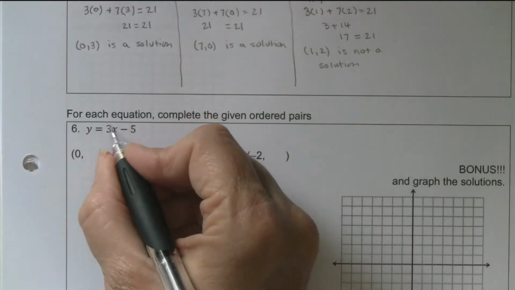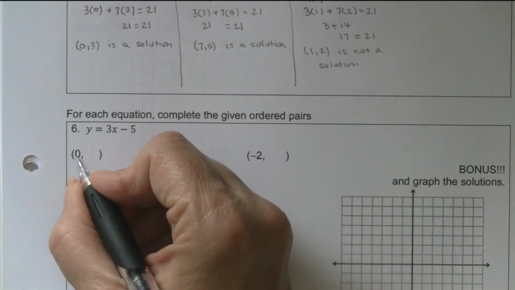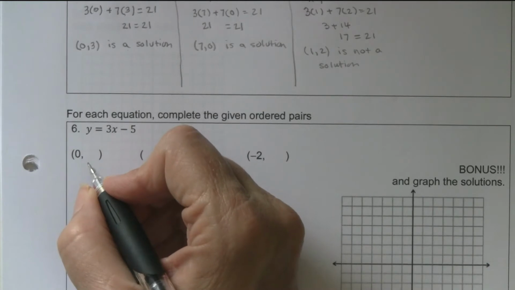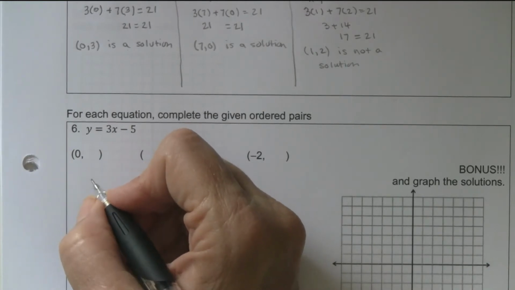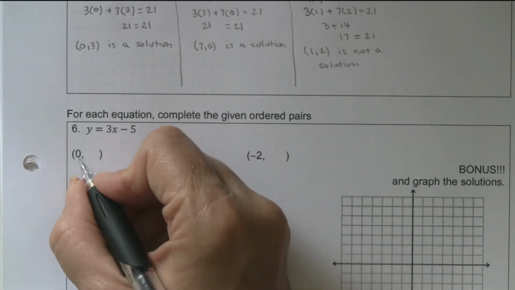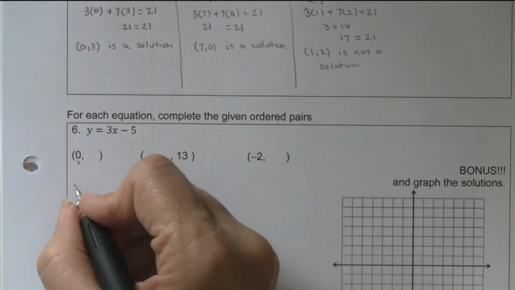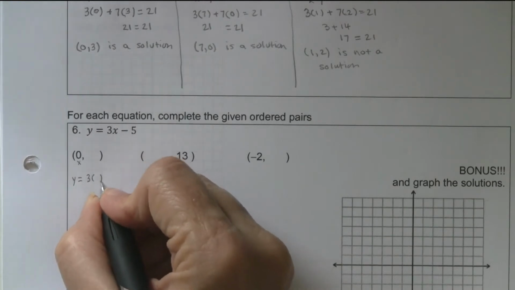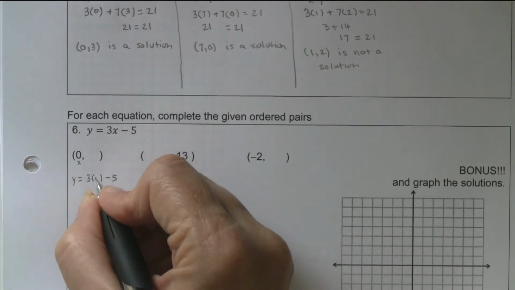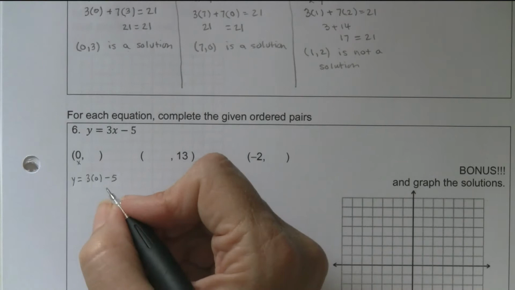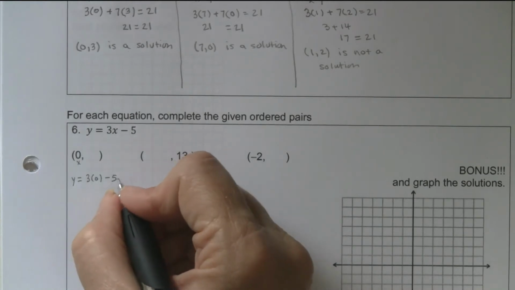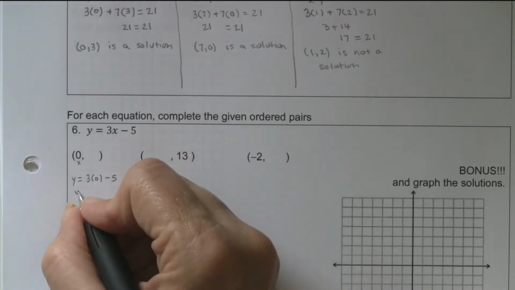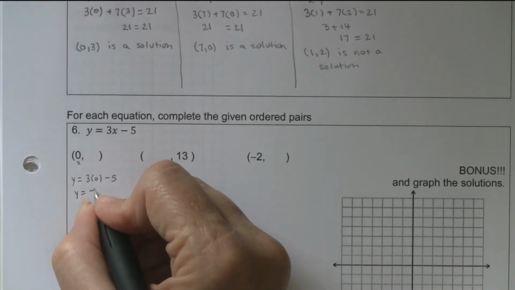And so this has two variables in it. And if I tell you what one of the variables is, then you can use arithmetic or math, maybe a little algebra to find the other. So here they're saying x is 0. So I'll plug that in. Y equals 3 times x, which they said was 0. And all I have to do to find y, I don't have to do any algebra at all. All I have to do is arithmetic. 3 times 0 is 0 minus 5. So y equals negative 5.